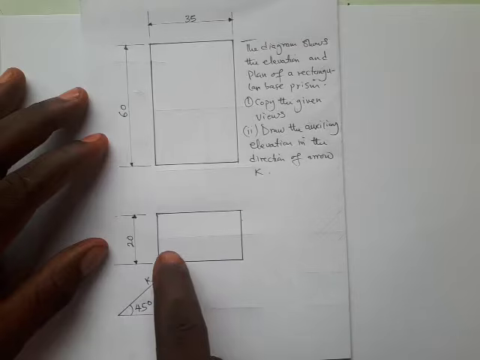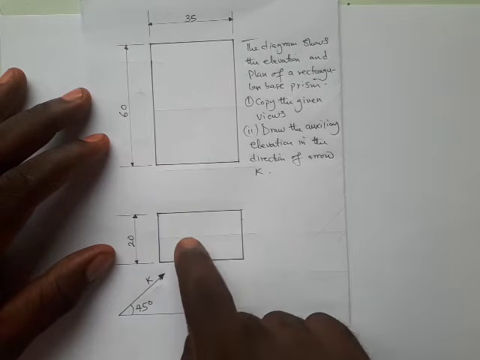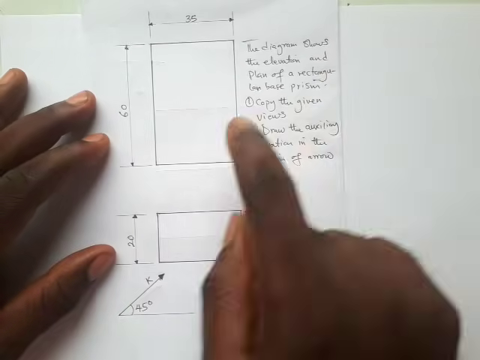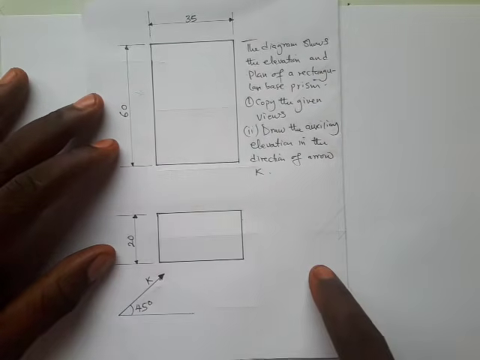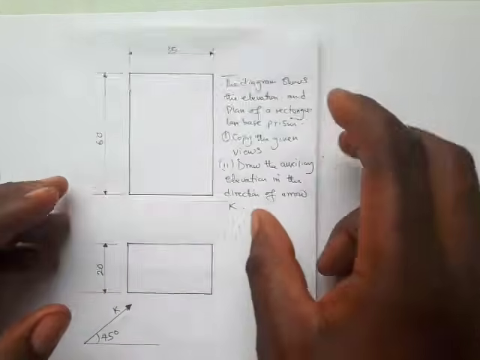All right, so we're going to draw the auxiliary elevation. That means you have to draw it from the plan. I told you plan will produce an auxiliary elevation, while ordinary elevation will produce an auxiliary plan. So we're going to use this dimension to produce the elevation and plan on this side.